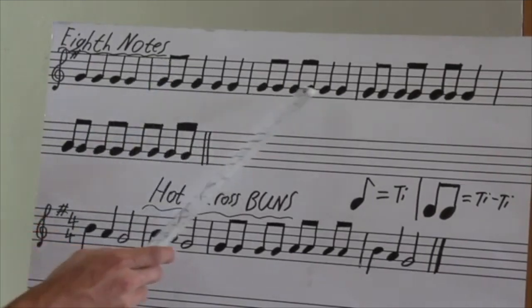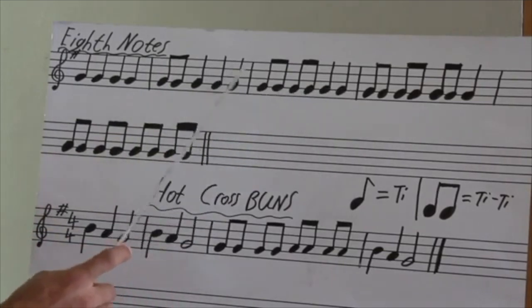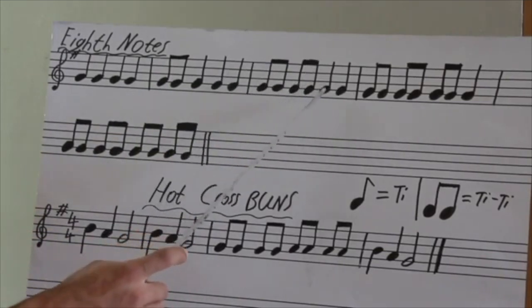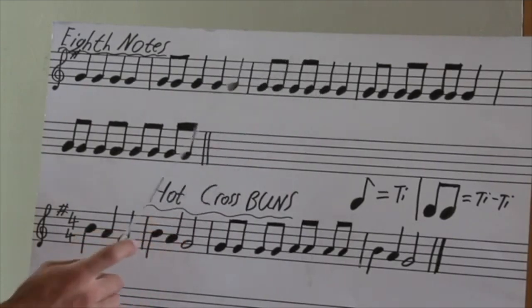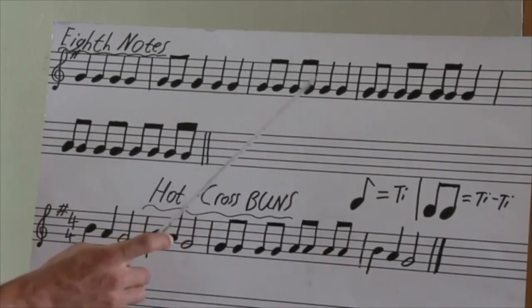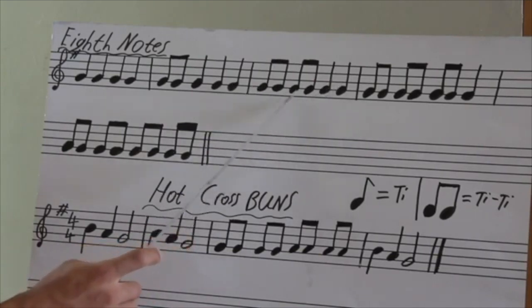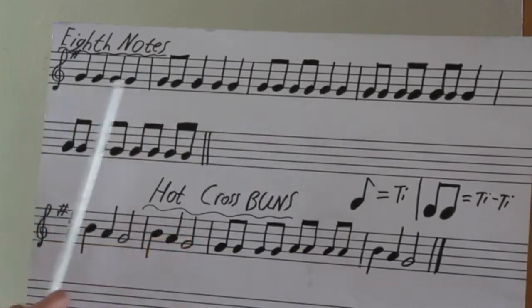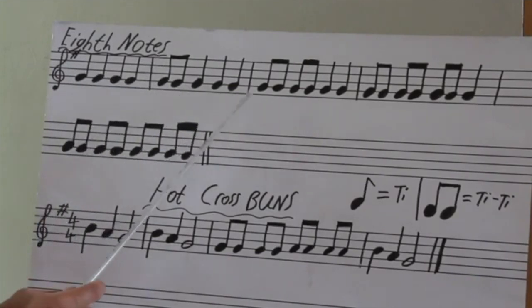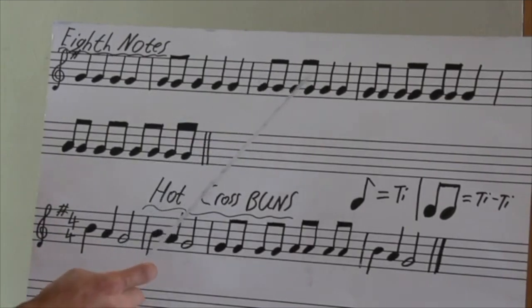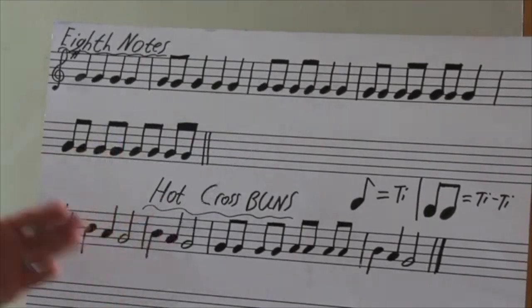So now let's try this one. This bar is going to be ti, ti, ti, ti, ta, ta. Say it with me. Let's go. Ti, ti, ti, ti, ta, ta. Let's put bar 1 until bar 3 together. 1, 2, 3, go. Ta, ta, ta, ta. Ti, ti, ta, ta, ta. Ti, ti, ti, ti, ta, ta. All right. Not too hard so far.